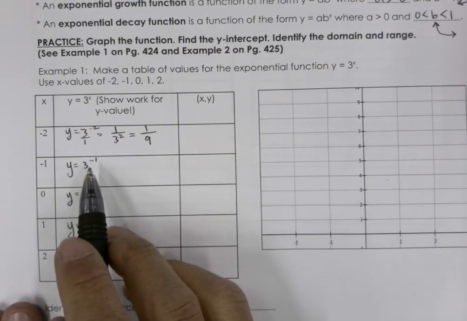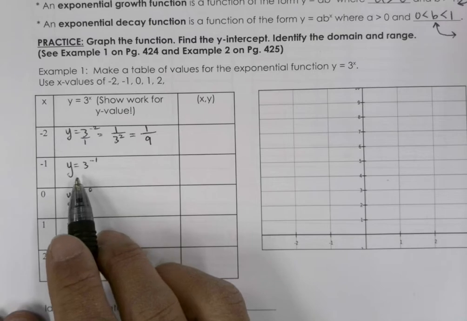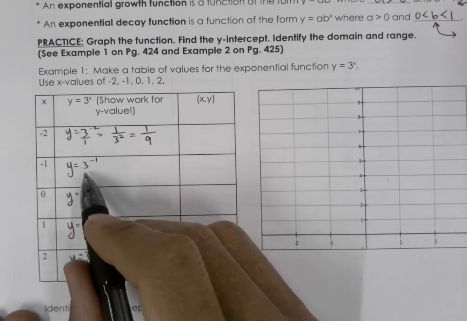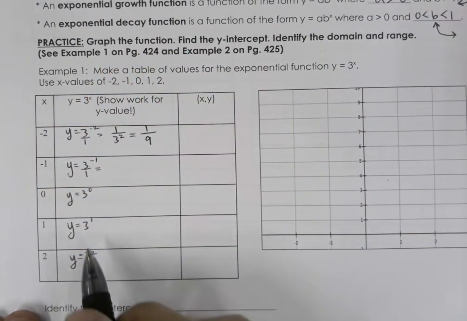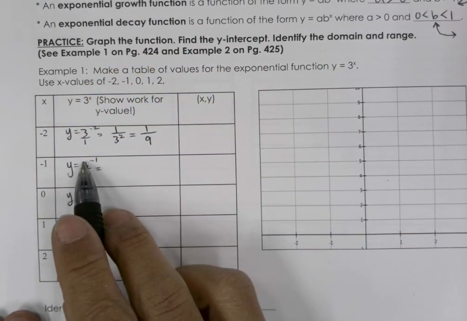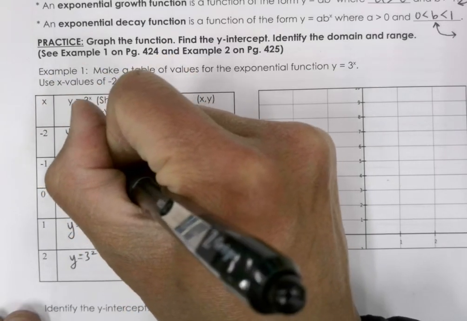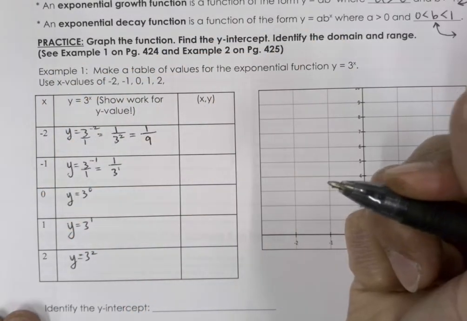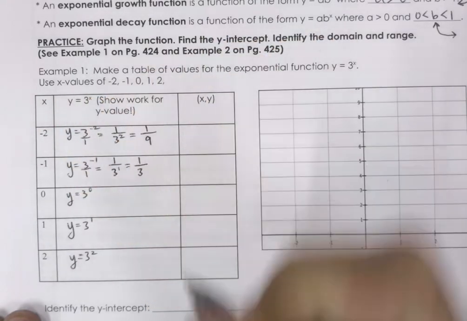Now let's look at the second one. We have a negative exponent again, so we put a 1 as the denominator, and we'll have 1 over 3 to the power of 1. Any number to the power of 1 is just that number, so it's 1 over 3.